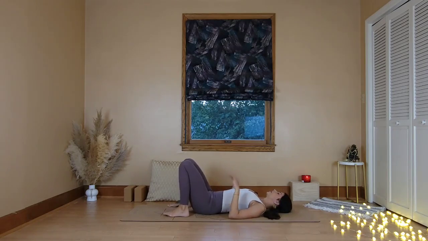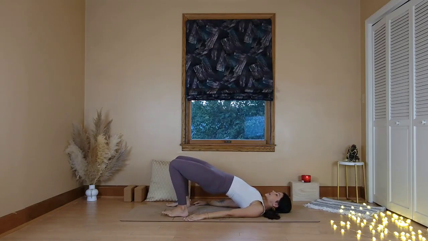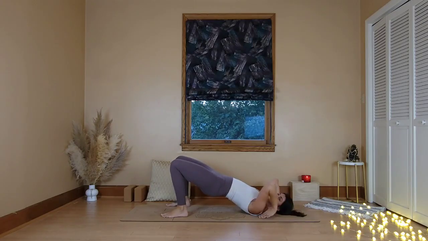We all begin in bridge. Arms down, lift the hips up, and you can actually stay here like we did at the beginning of the class and interlace your fingers underneath the body. Hold it here for some nice, yummy breaths. Or bring the hands behind your shoulders and face your fingers towards your shoulders.